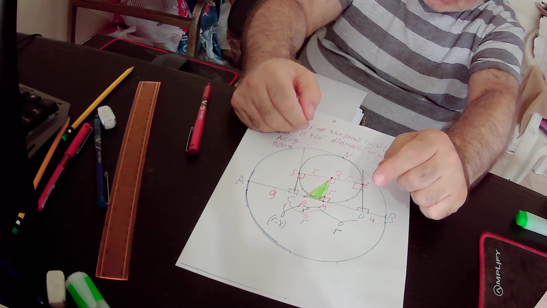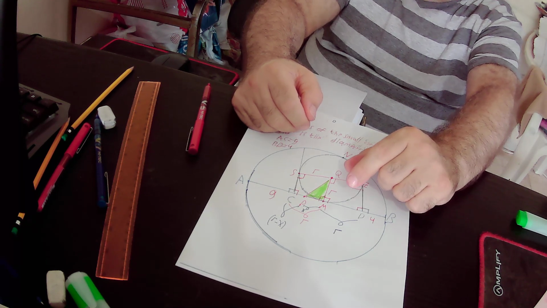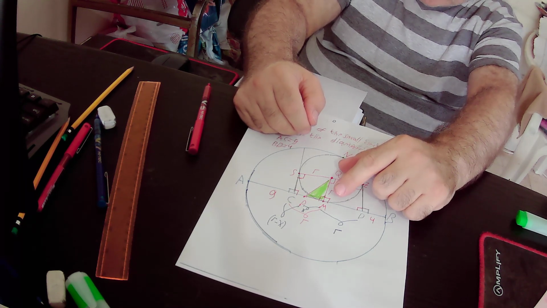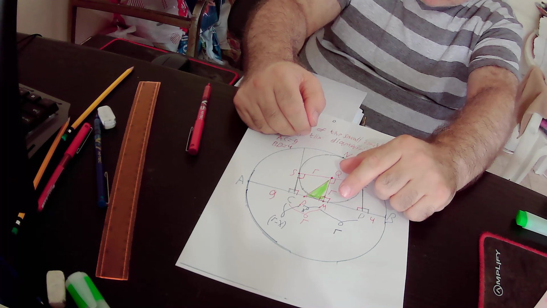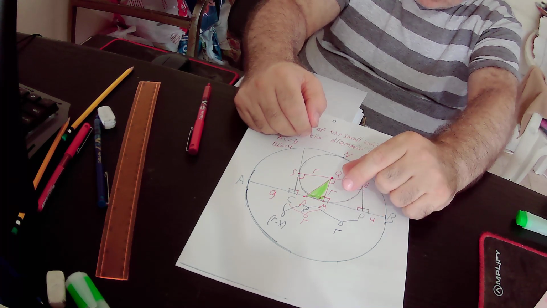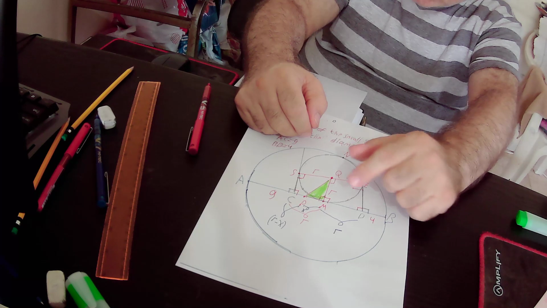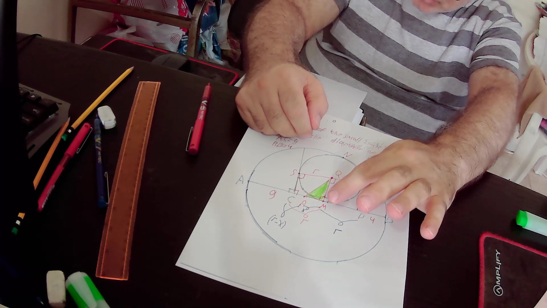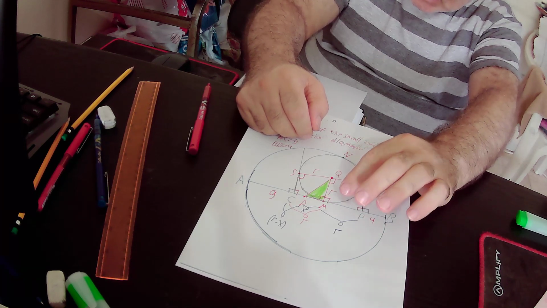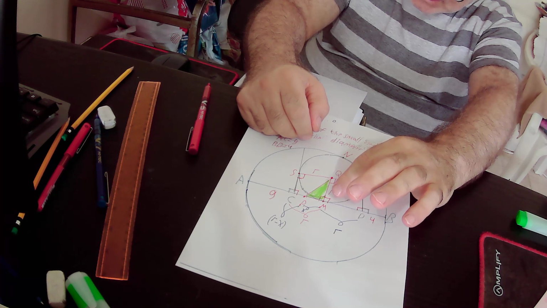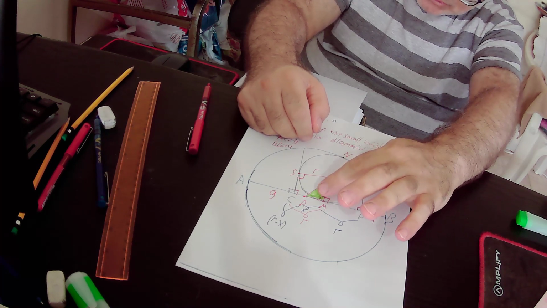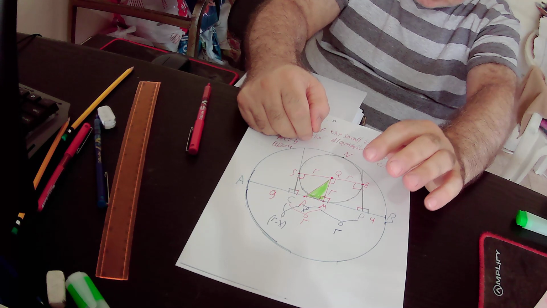Okay, so whenever you have a radius that is drawn to the launch point, then the tangent will be perpendicular to that radius, or the radius will be perpendicular to its tangent. That is to say, this angle is 90 degrees, and also this angle is 90 degrees.